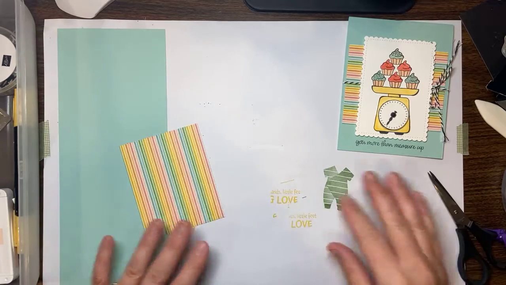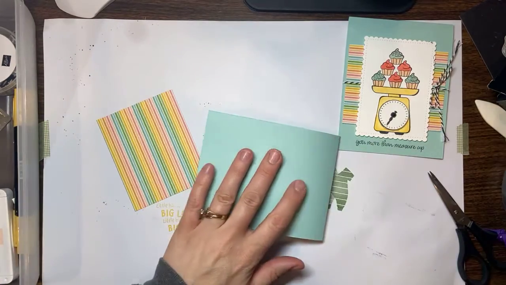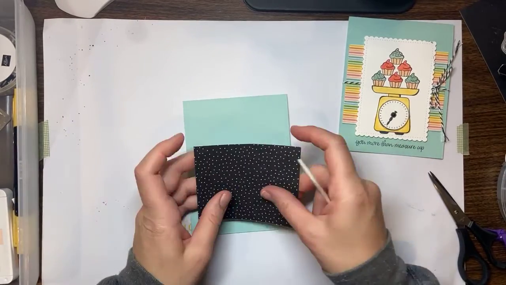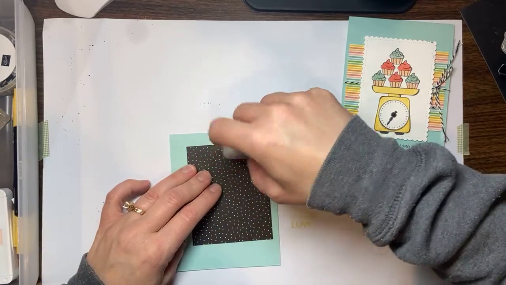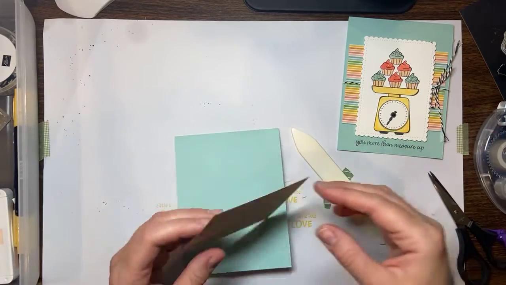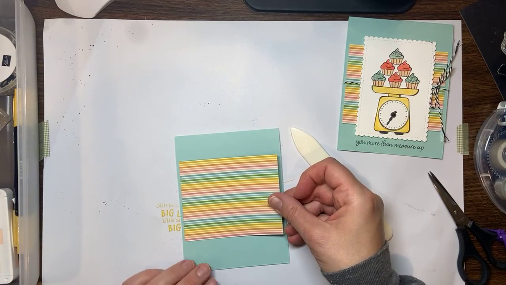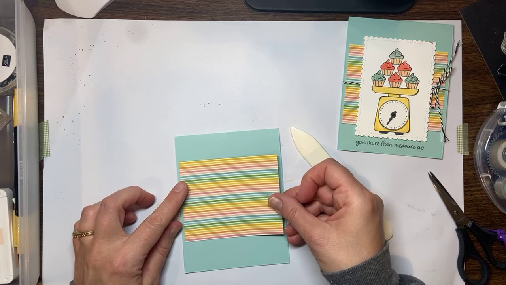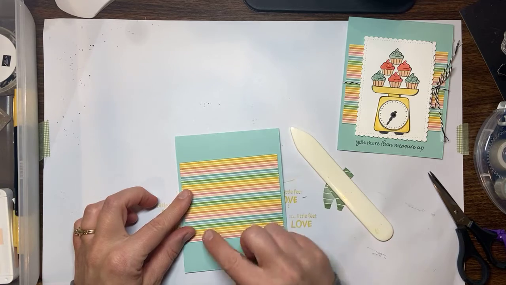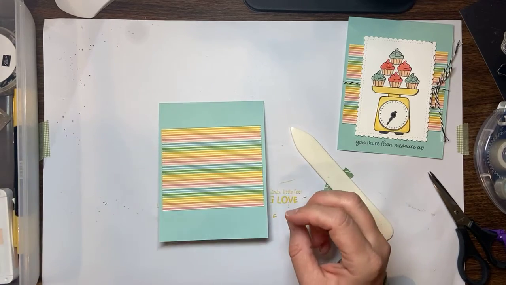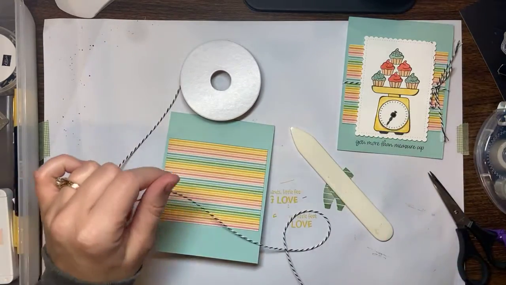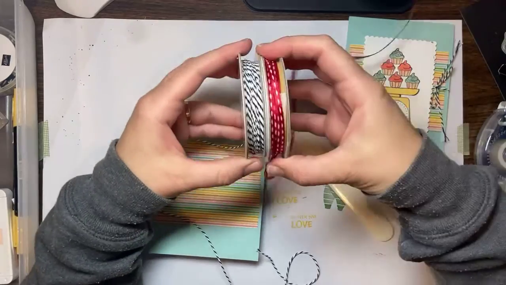In the meantime, we'll get the rest of our card put together. We'll take and fold our base in half and put on our DSP. Keep in mind the measurements are all on the project sheet that you can print off. And this is about an inch up from the bottom. And we need to do some twine. So this twine is also from that Paws ribbon. It's a combo. You get both of them together like that.